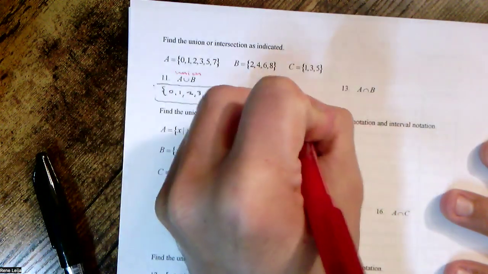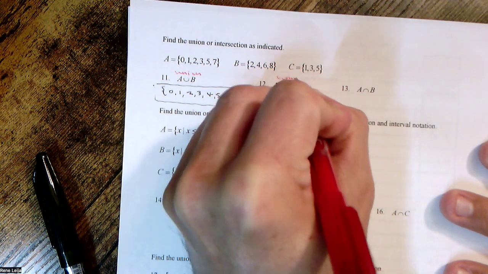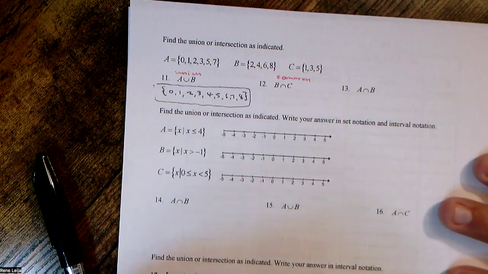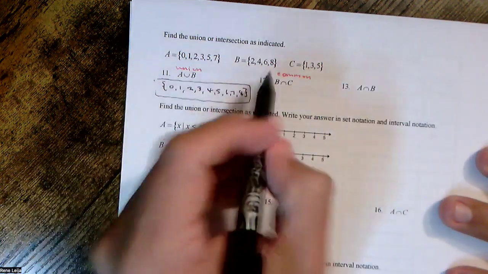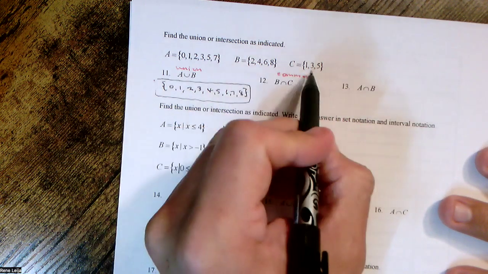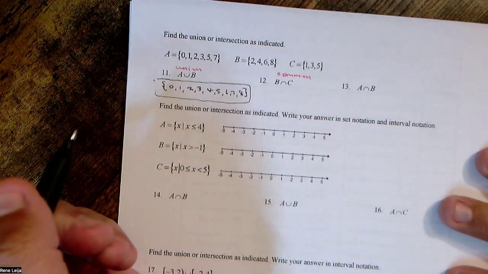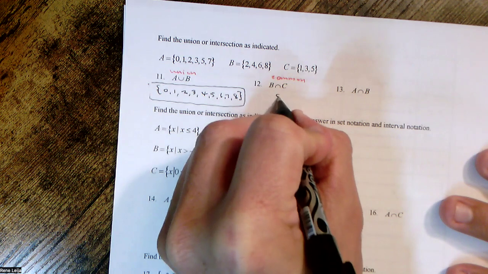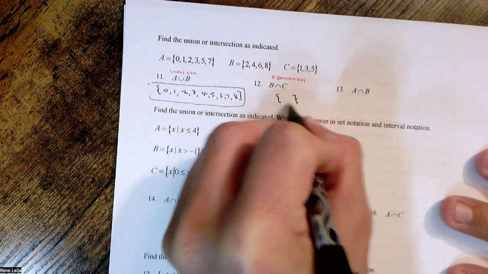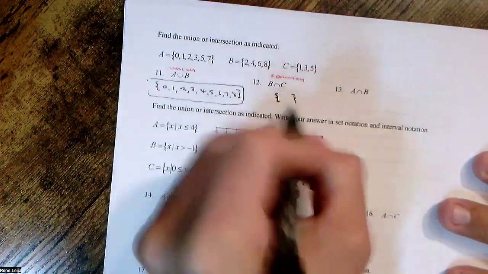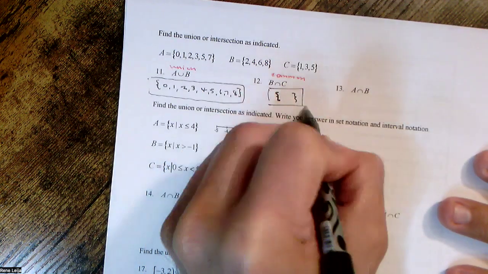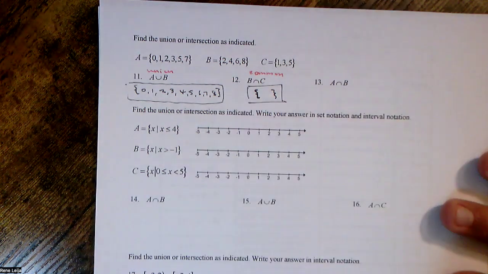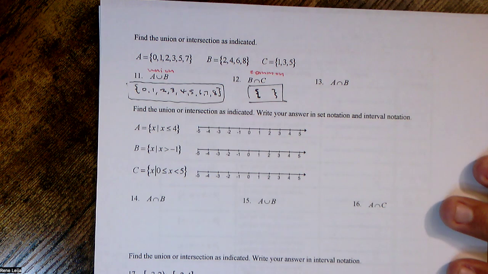Now, B intersect C, we only want what is common from B and C. So B is 2, 4, 6, 8. C is 1, 3, 5. Now, there is nothing that's common from both sets. So that's going to be the empty set. And remember, we use the set of braces with nothing in it to represent the empty set. The set means the braces, and it's empty because there's nothing that we can write that's common.